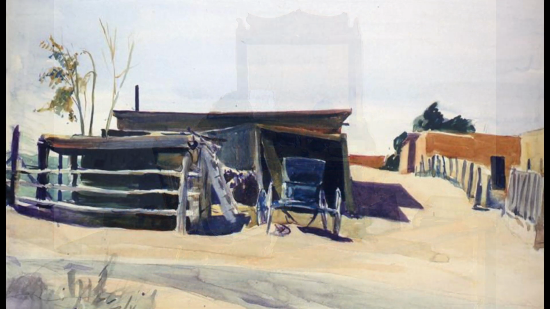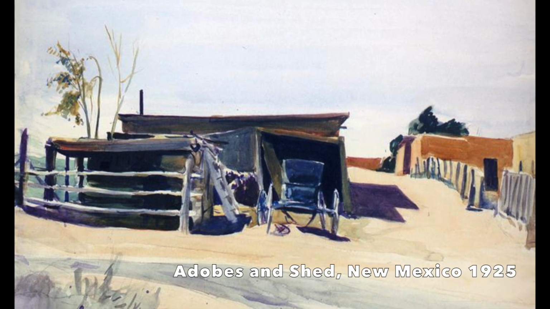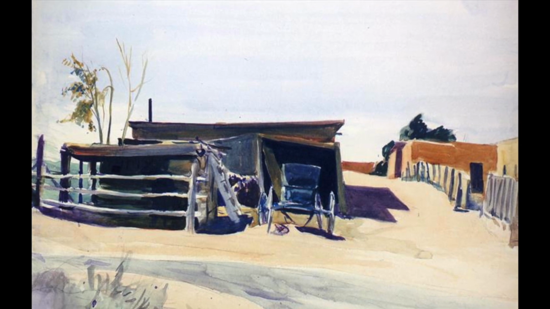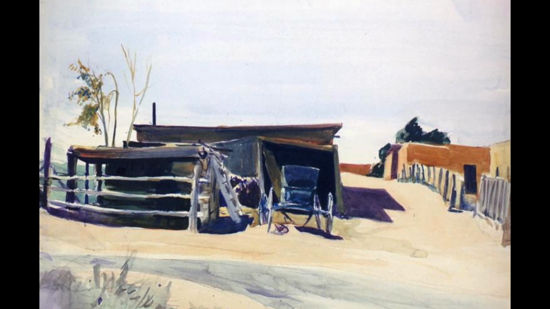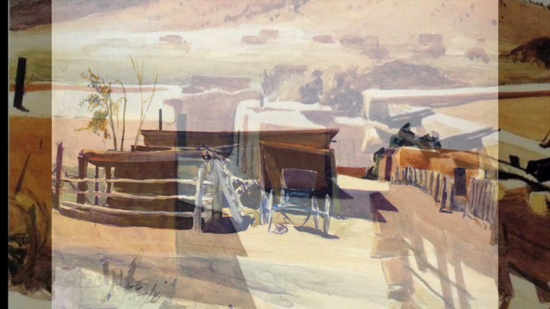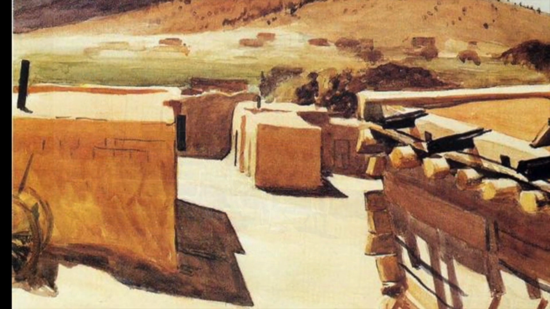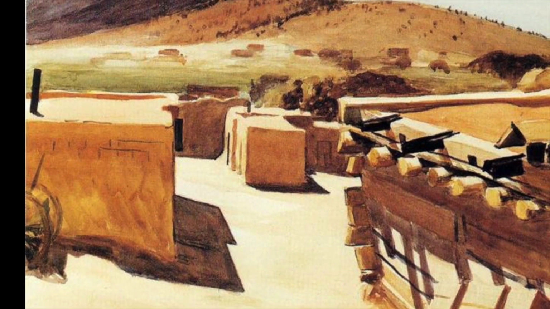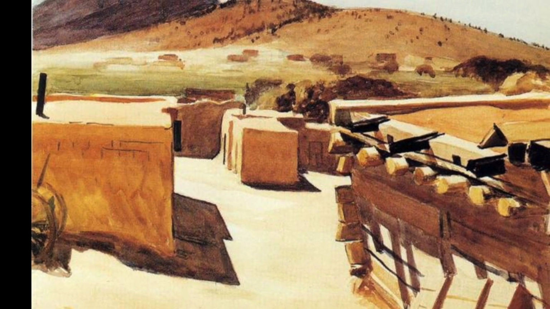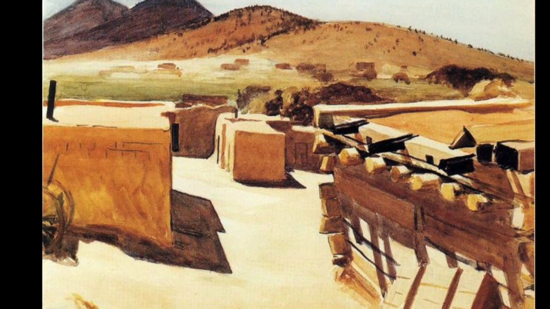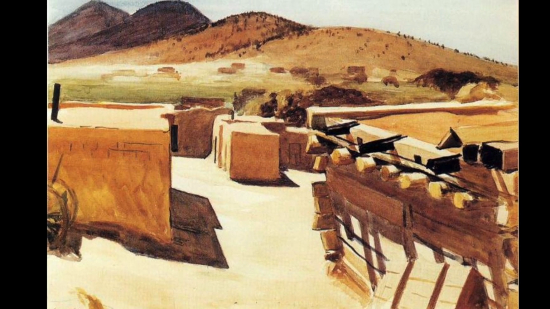The other interesting aspect is that the Hoppers were voracious travelers, and you get these wonderful looks into different parts of the United States between the 20s and 30s just by Edward going to different places. This is a watercolor that he actually did in New Mexico, and it's really fascinating to look at the architecture and see how much has changed and how much still is relevant when you're thinking about New Mexico. Here we have adobe houses, again, another really beautiful watercolor that he did in his trip to the Southwest.